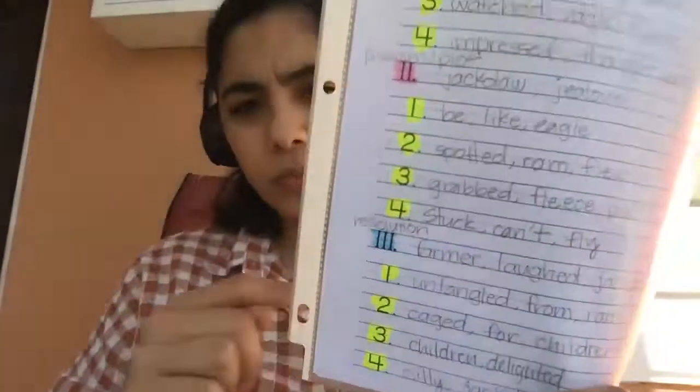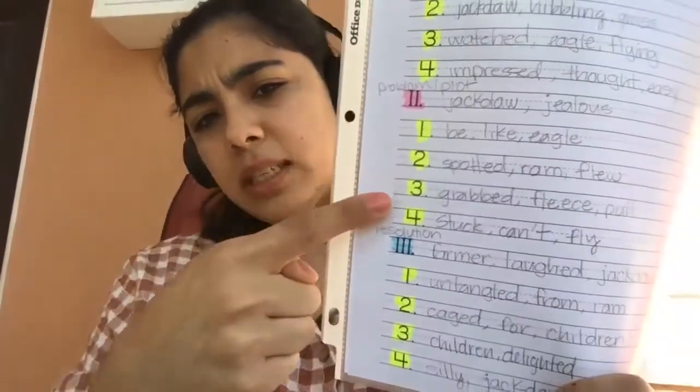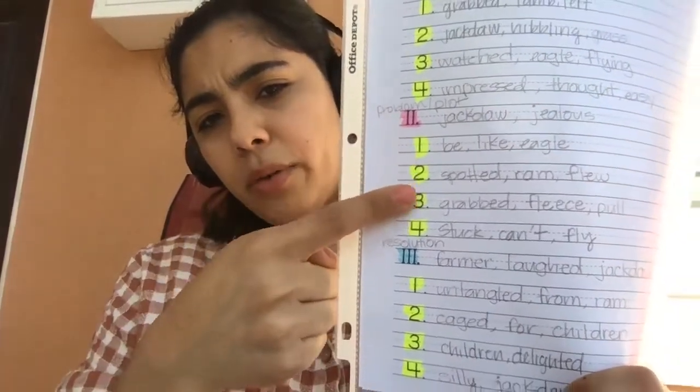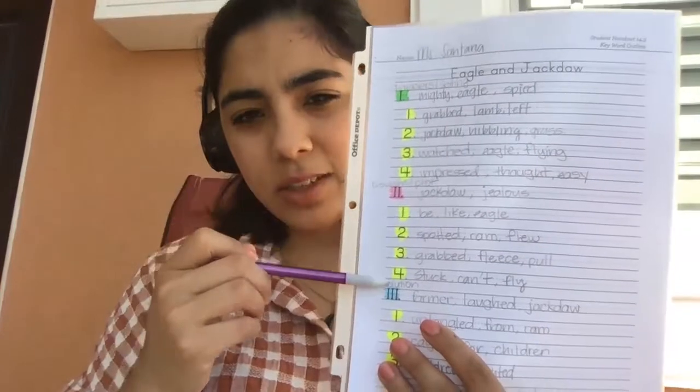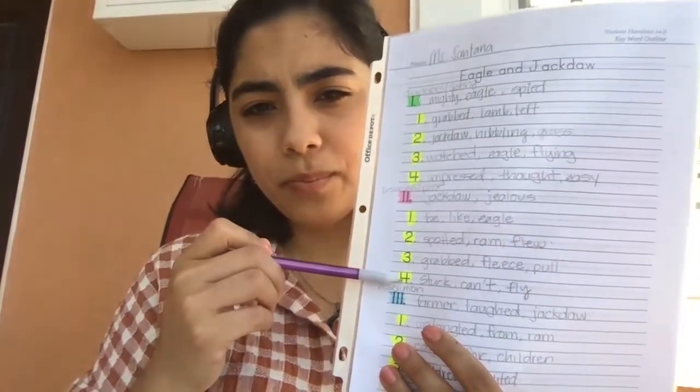So what are we gonna write? We have a Roman numeral 2, and then we have 4 sentences, or 5, right? 1, 2, 3, 4, 5. How do we write this? Maybe you're sitting there thinking, how am I gonna write this, right? Well, this is what happens, boys and girls. We read a story, and I'm gonna ask you questions. And then after we write down those questions, we have 5 sentences to talk about the problem.